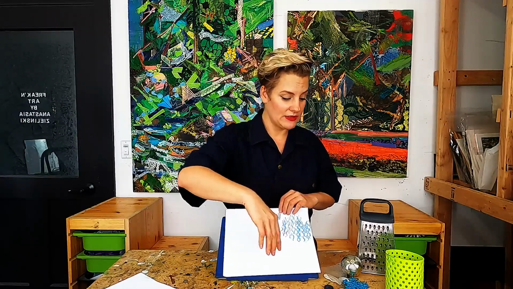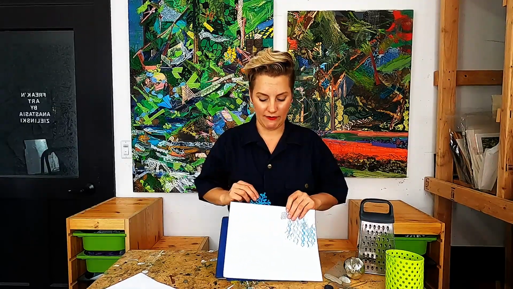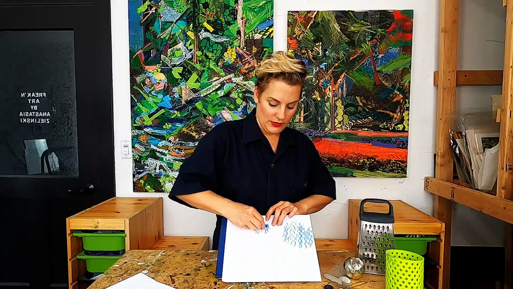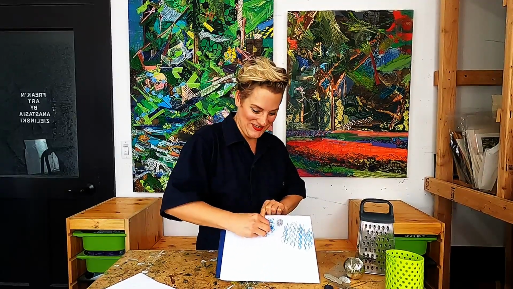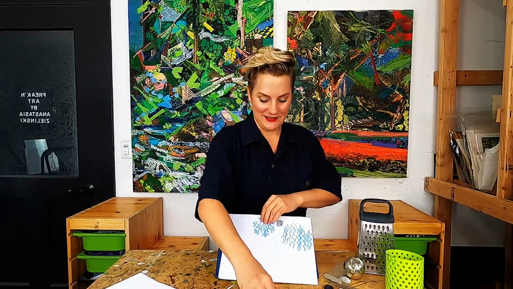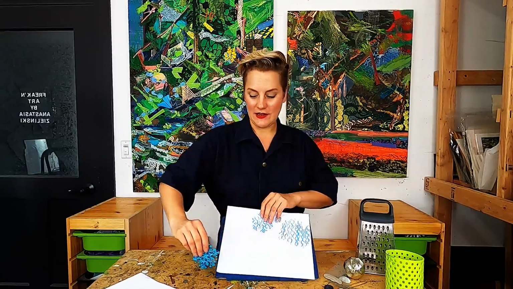So let's just fill up the whole page and we can see what the different textures look like before we make our landscape. And remember, there's no right or wrong way to do this. Your artwork's not going to look like my artwork because it's yours and it should look like yours. So let's try to get it touching all the edges here.